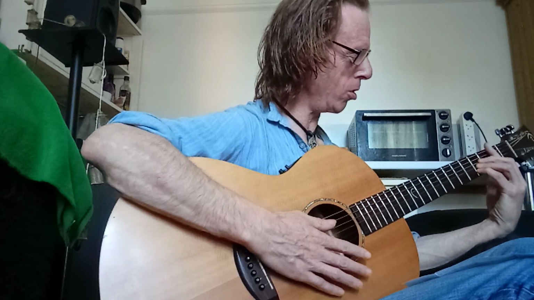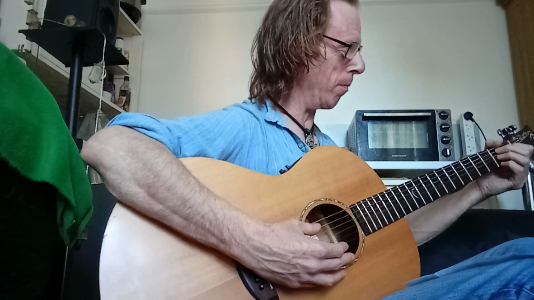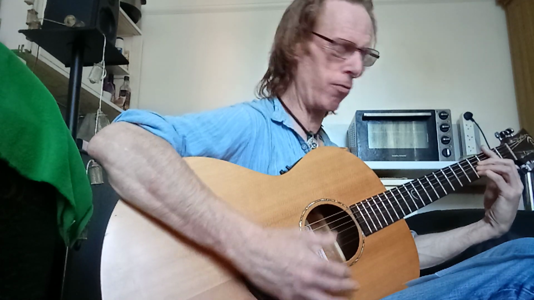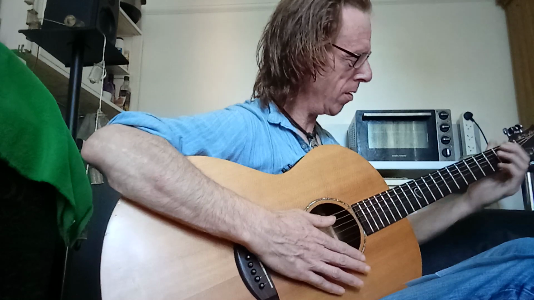What I want to add to this is that if you use the 5th above and you make it into a 7th chord, so instead of using a B major chord as your subdominant, you use a B 7th chord, which is what he's used there. Then it goes to the C sharp.